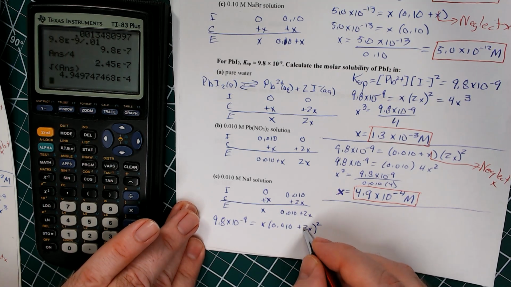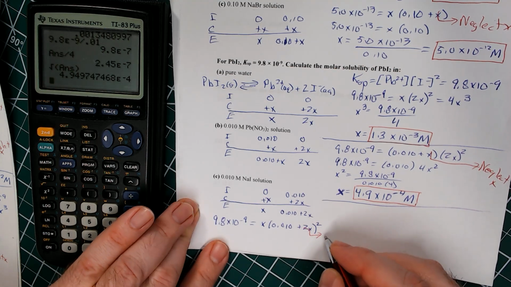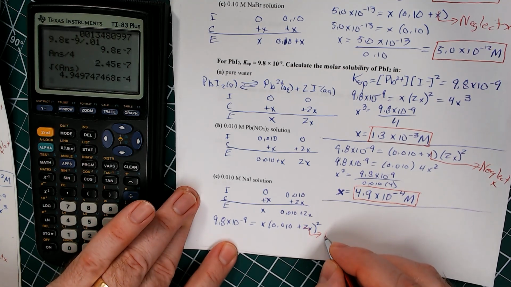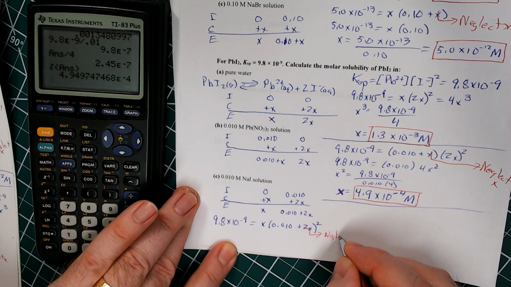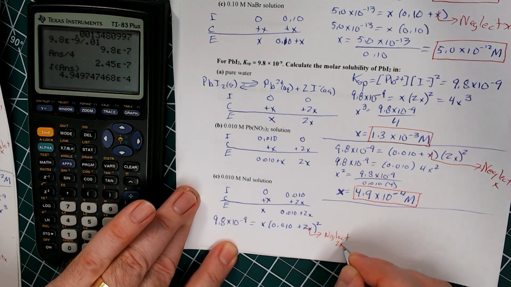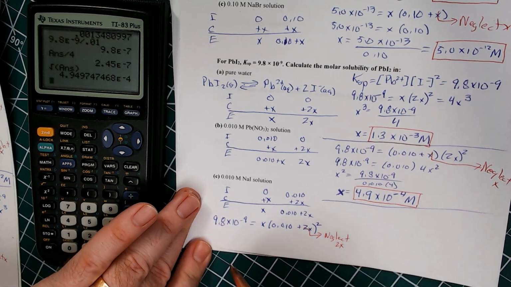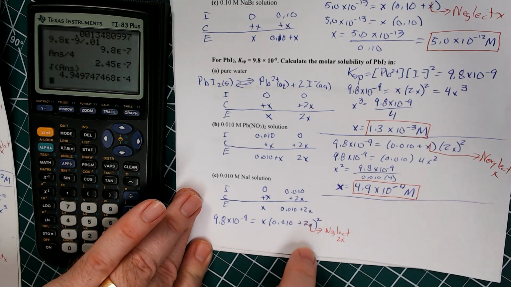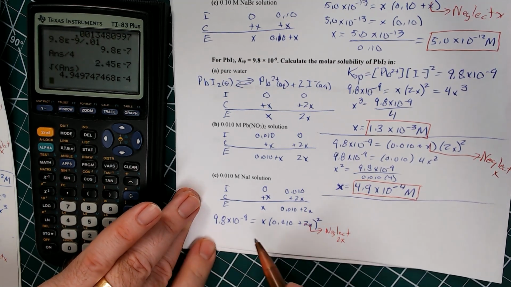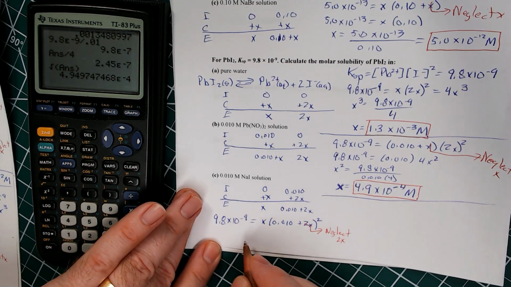Just like what I showed you on the PowerPoint, we're going to neglect 2x there. And if you think that's weird, just wait till we get to the next problem. That's going to be fun.